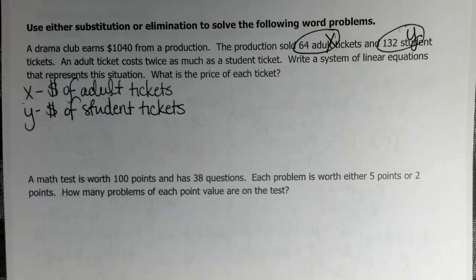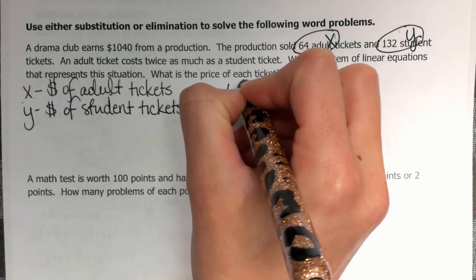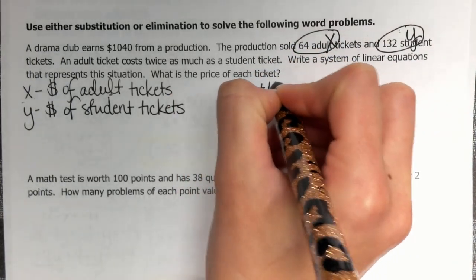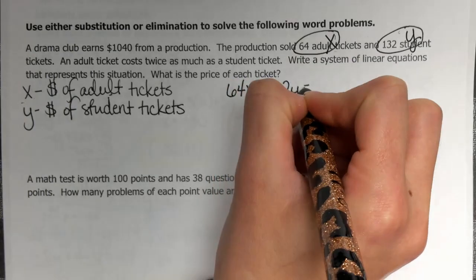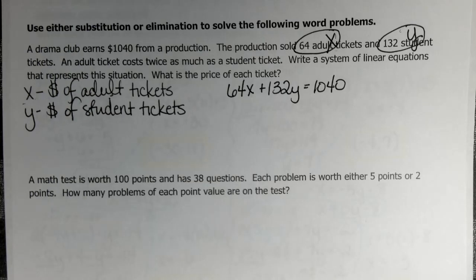Okay? So I know I can have 64 adult tickets and 132 student tickets, and altogether, how much did I earn? 1,040. Okay, remember your x is the price of, so that makes sense. So my first equation could be what? Very good. Once I use those numbers, I don't repeat them.